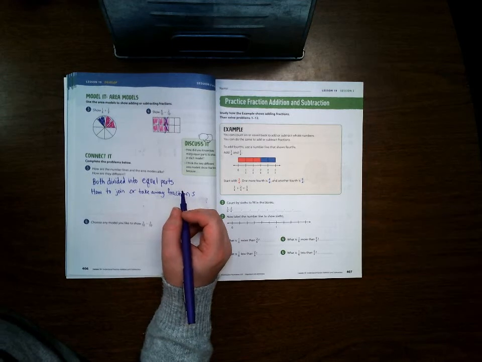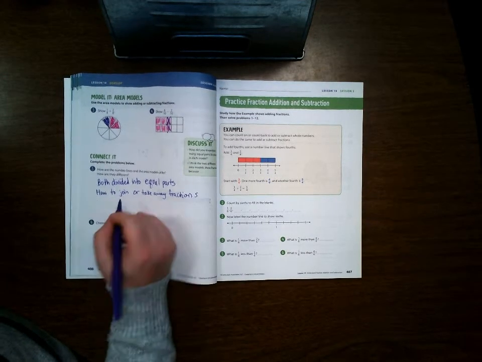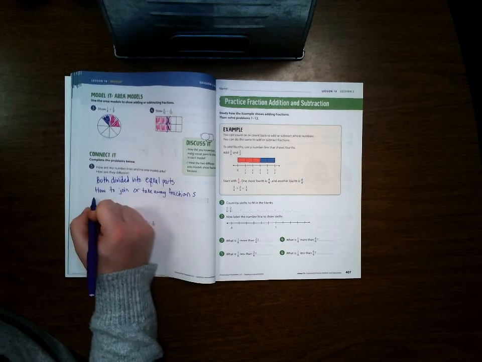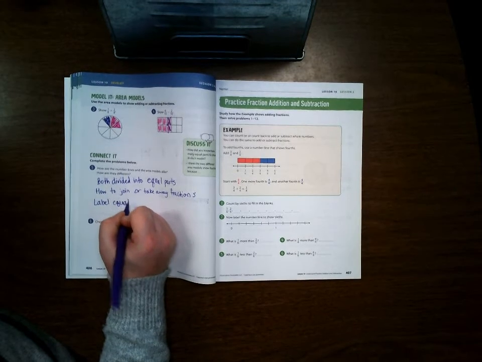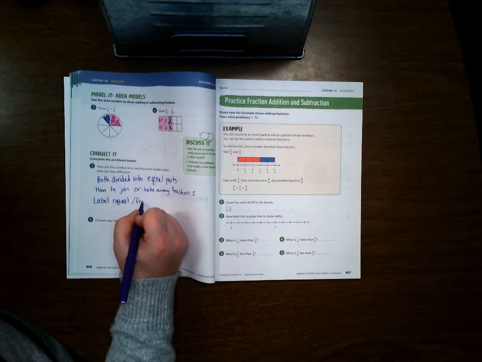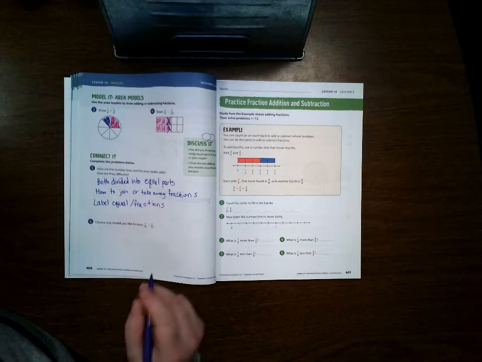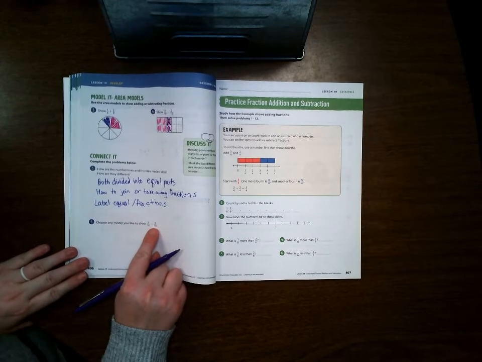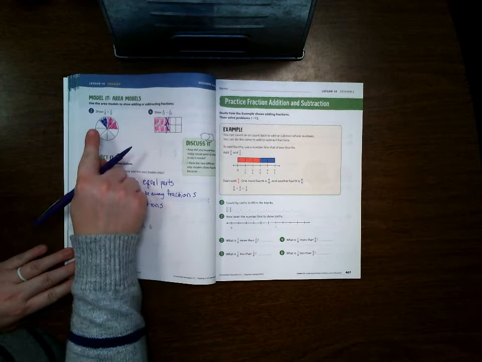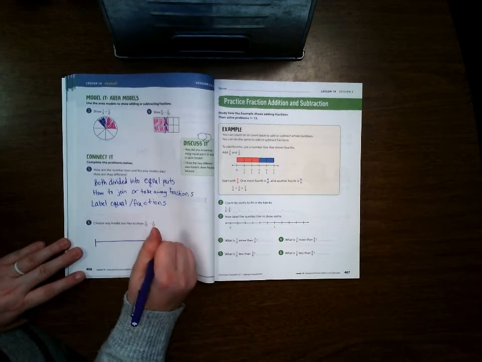And they're different because one label is equal parts, and the other label is fractions. Okay. And then down at the bottom, it says to choose any model you like to show 5/10 minus 3/10. So you can use one like this, or you can use the number line.